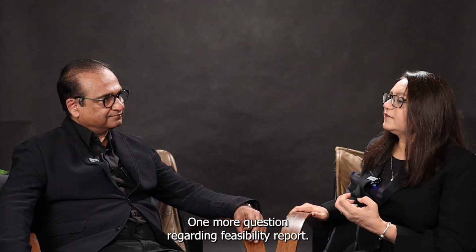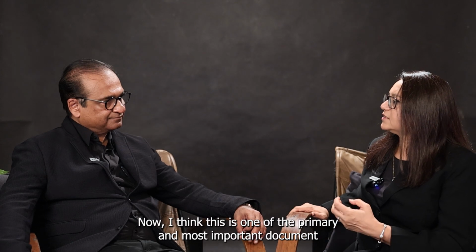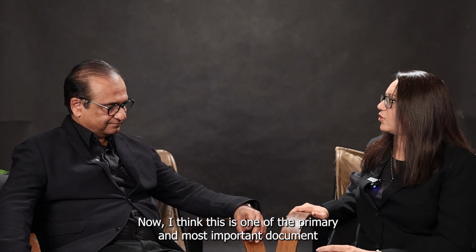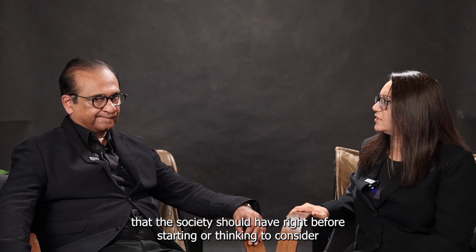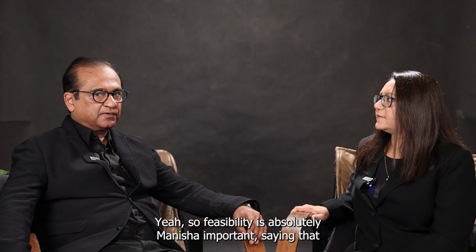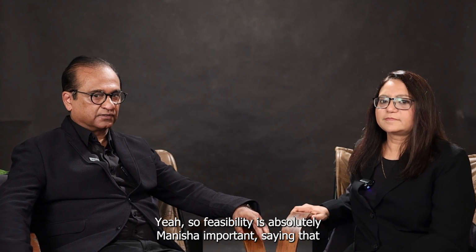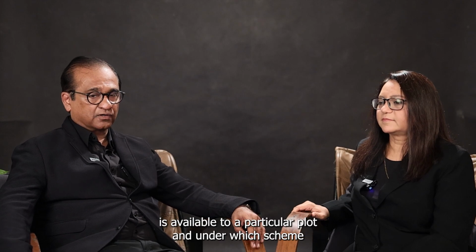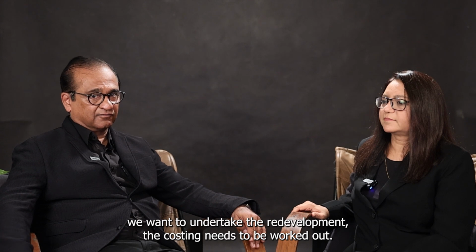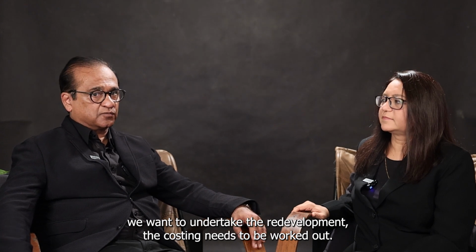One more question regarding the feasibility report. I think this is one of the primary and most important documents that the society should have before starting or thinking to consider redevelopment. Yeah, so feasibility is absolutely important, Manisha. After whatever FSI potential is available to a particular plot and under which scheme we want to undertake the redevelopment, the costing needs to be worked out.